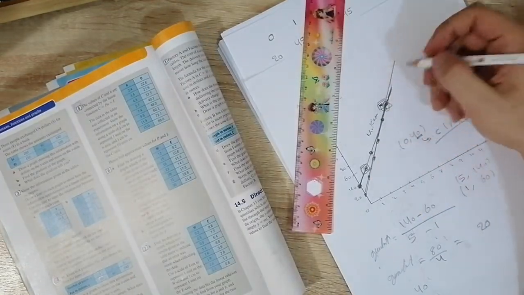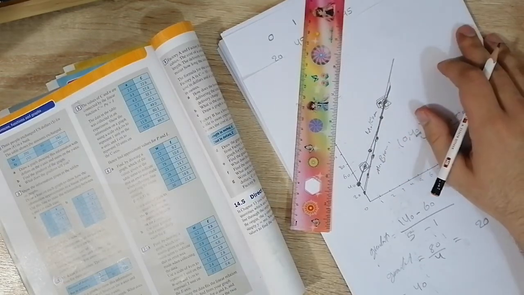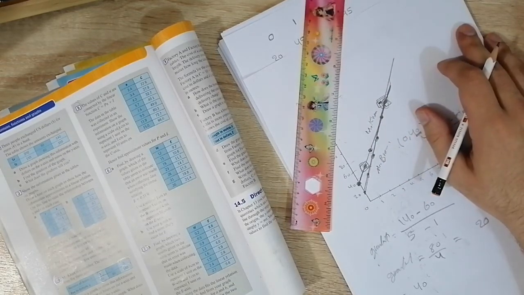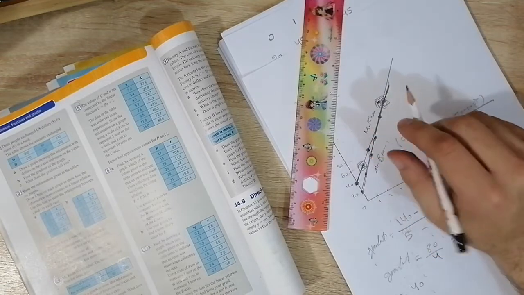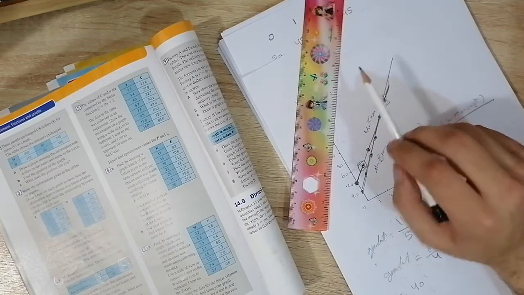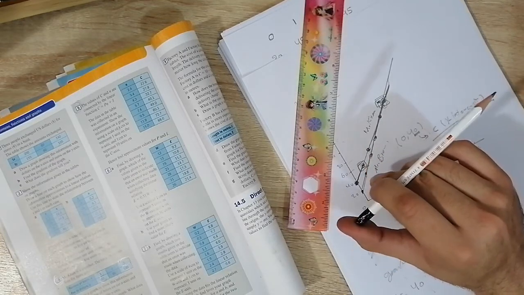So this is for Mr. Brown. This question asks to draw a graph showing Mr. Brown's fees on the same axes. By the way, you can do it better than me in your copybook. Now, question E: what is the point of intersection of the two graphs?